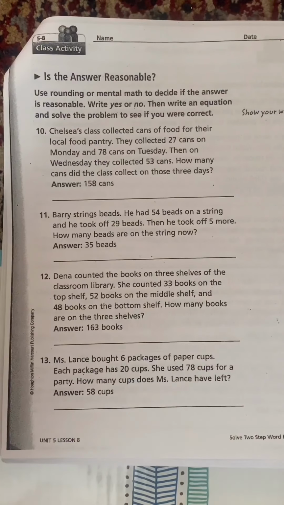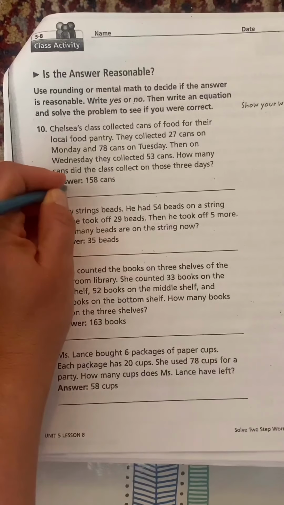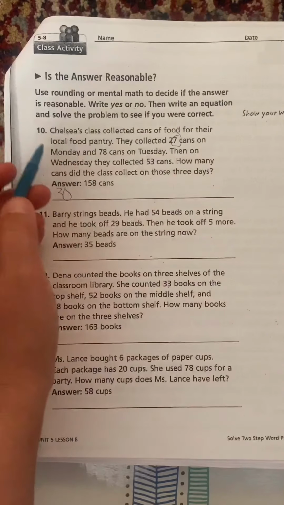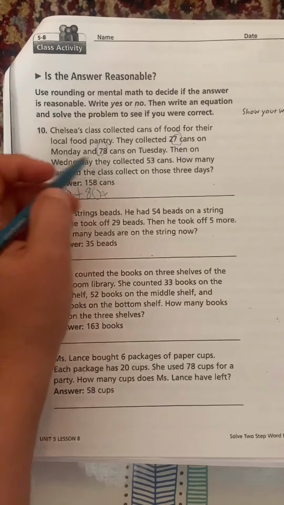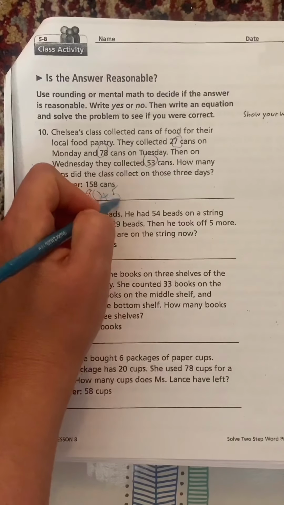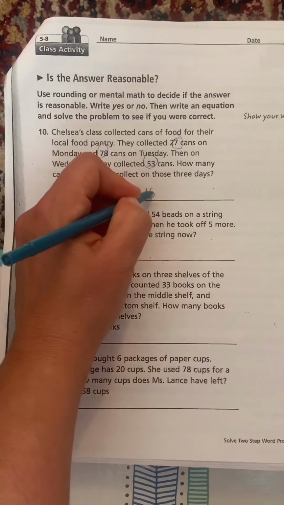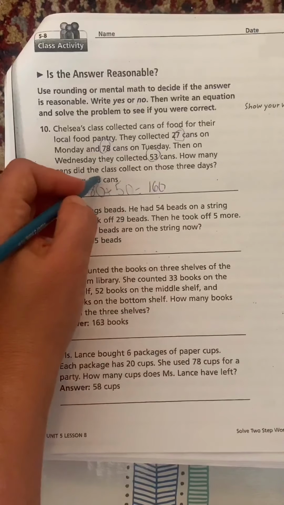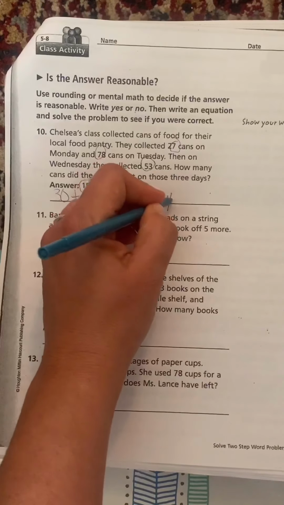So let's see if it's reasonable. So it says 27 cans on Monday, so let's just round that to 30, okay? Then it says 78 cans on Tuesday, so let's round that to 80. And then it says 53 cans, let's round that to 50. And now let's add up 30, 80, 50. Well, if I know 3 plus 8 must be 11, so there's 110, and then that would be 160. 160. I would say, yeah, that's reasonable. I would say 158 is pretty reasonable. I would say, yes, it's reasonable.